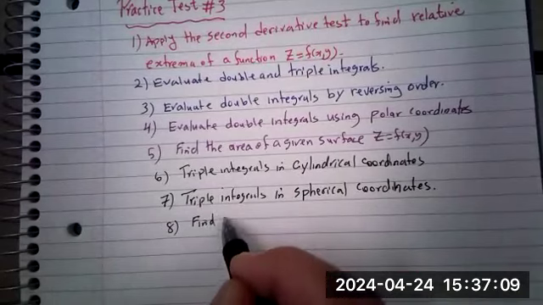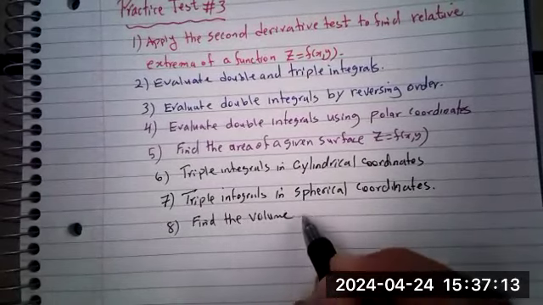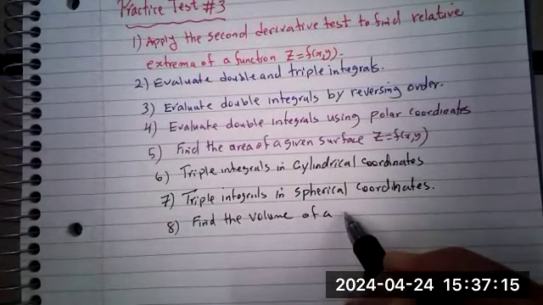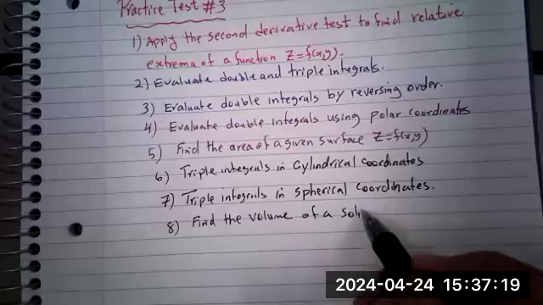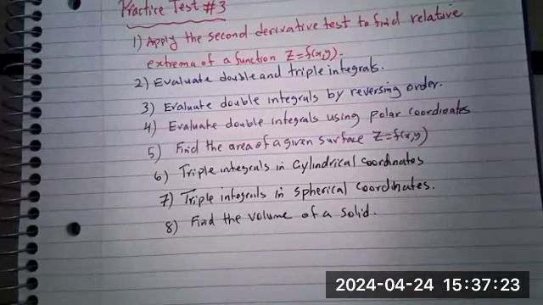Then we would like you to find the volume of a three-dimensional solid. You can use the double integral or you can use the triple integral. You are going to be able to use each one of them, whichever is going to be better.